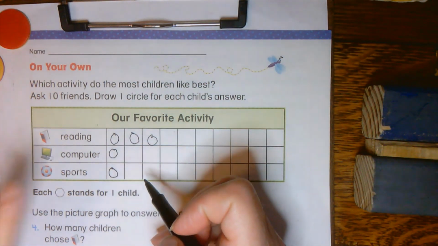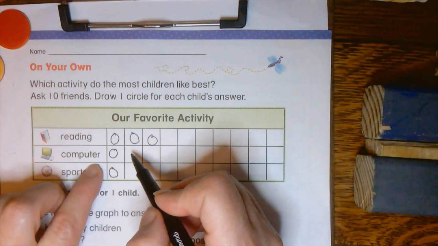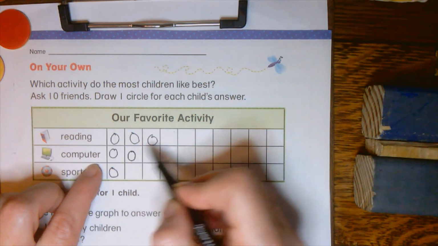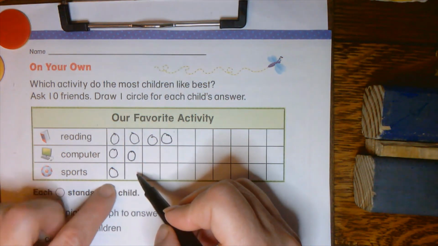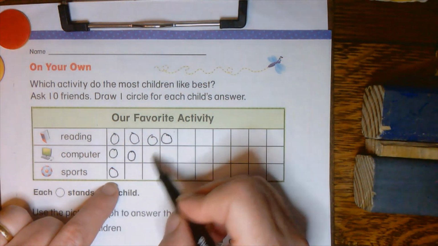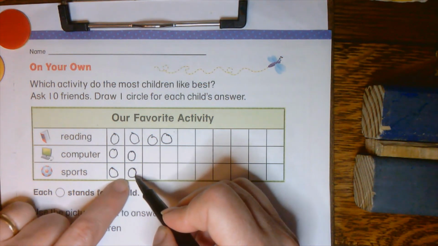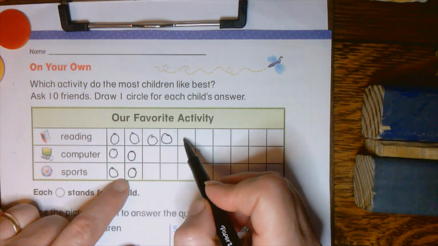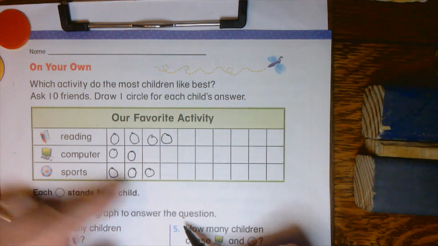So when I asked the rest of my family so that we could fill this in, Ben chose computer, Toby chose reading. Toby had a tricky time choosing though because he really likes sports too. He finally went with reading. Seth chose sports, but he had a tricky time also because he kind of likes reading, and PJ picked sports also.